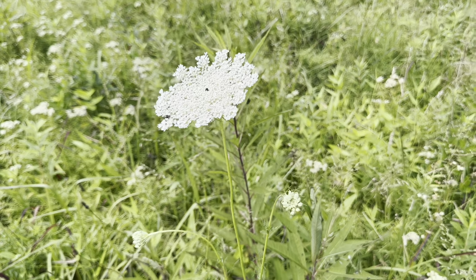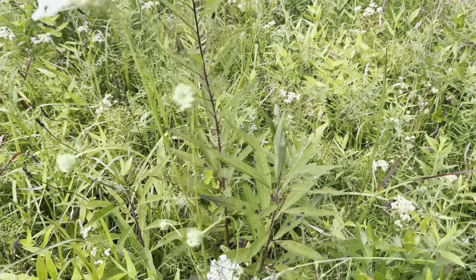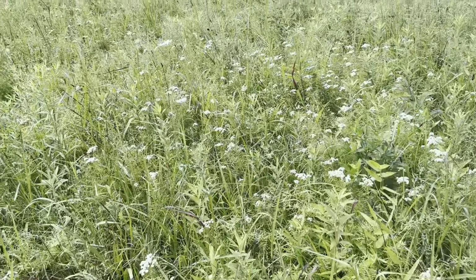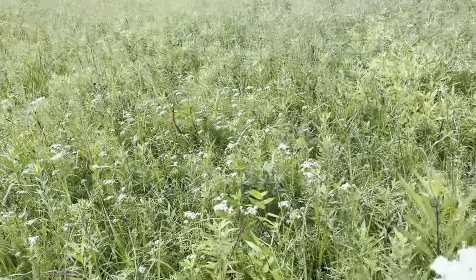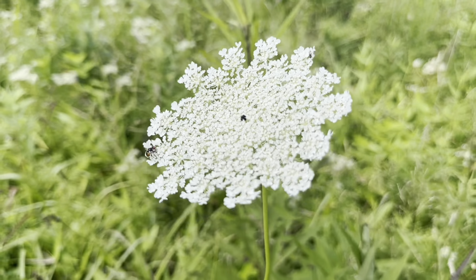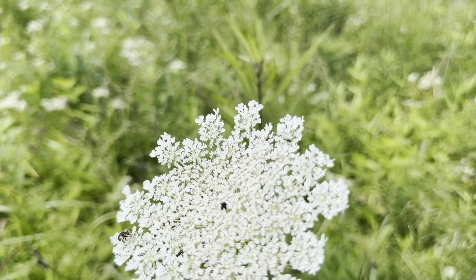Another fairly recognizable weed called Queen Anne's lace. Awful pretty, but not real desirable. I don't see a whole lot of it around, just little spots here and there. But yeah, what a big flower. I think the bees like it, so not a bad pollinator.